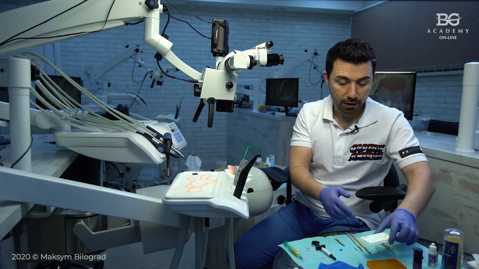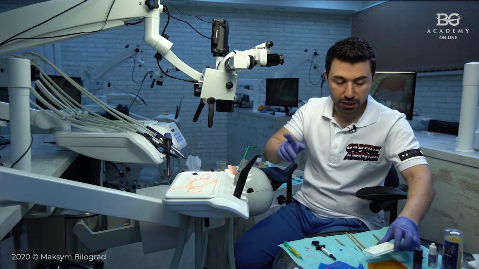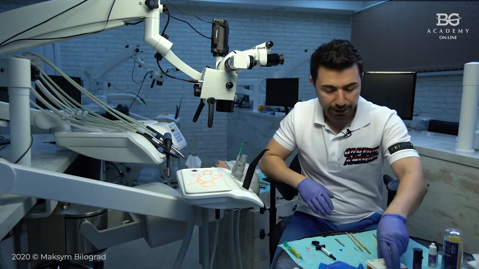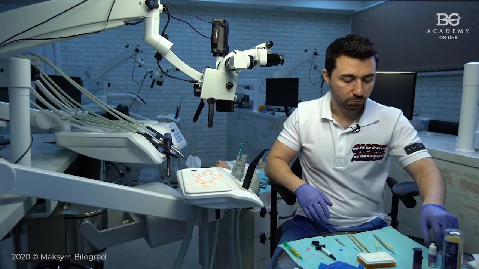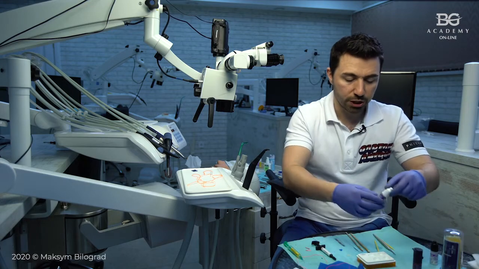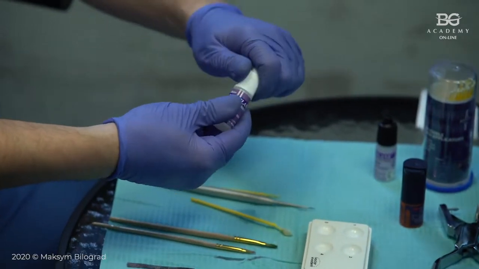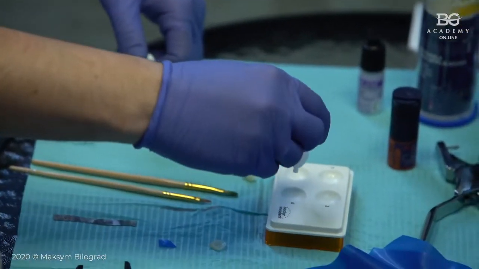We have to switch to this camera, because I will use the palette here. Okay, this palette. So I will just take the sealant from bottle A, 1 drop.